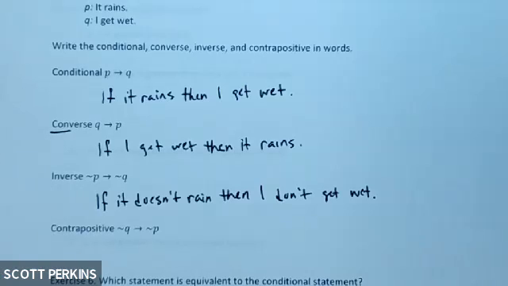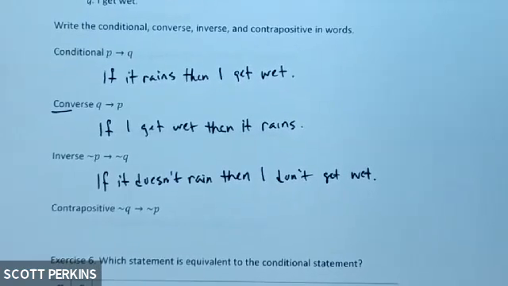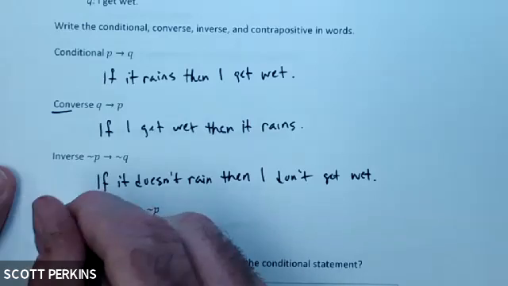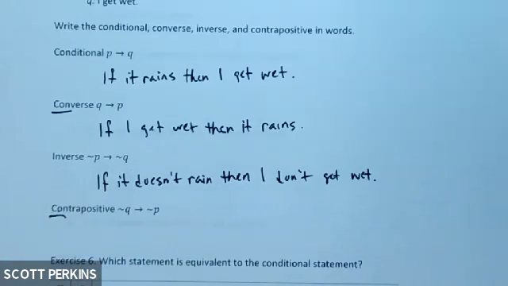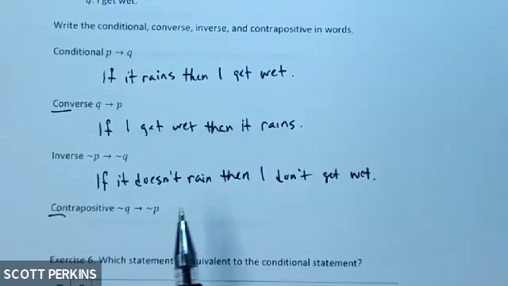Last one. The last one's called the contrapositive. Notice the contrapositive has done both of these things. The prefix con, again, deals with the order. So the order has been changed in the 2 statements in addition to the negation being done on the 2 statements. So it gets both. Go ahead, please, and write down what that is in words.